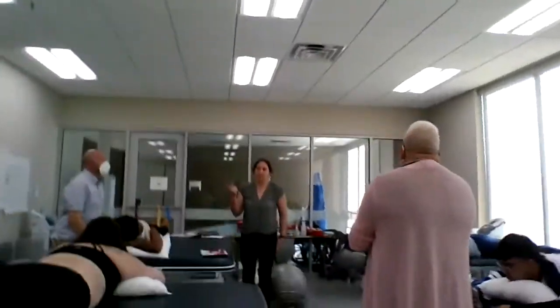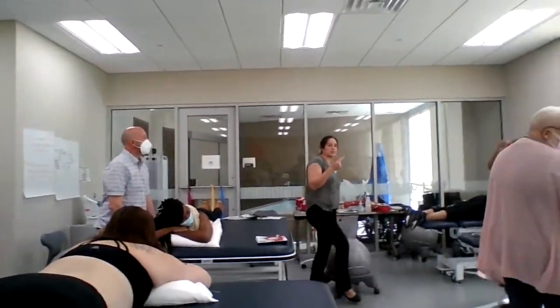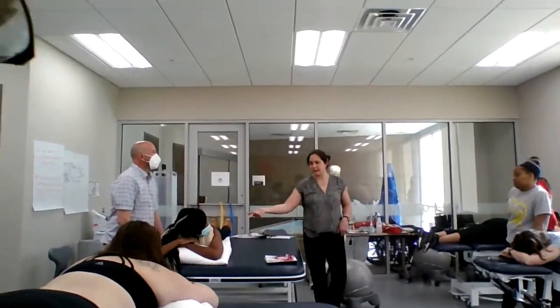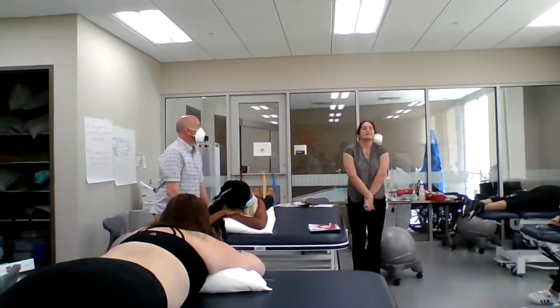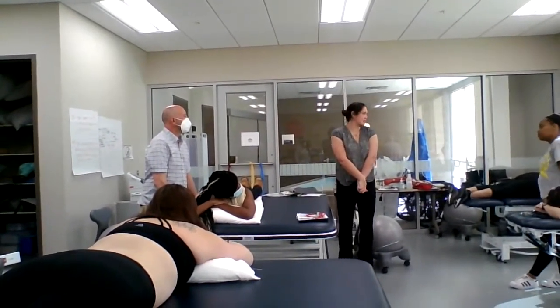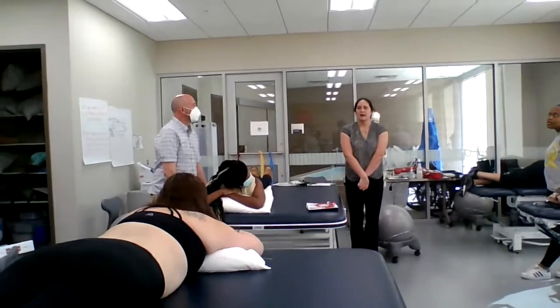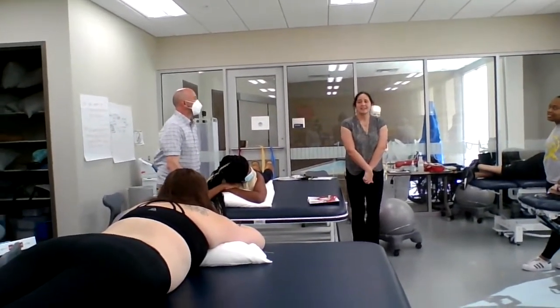So, burn, fracture, osteoporosis. Some of it too is going to be whether they can be prone or not. In that PowerPoint, there are like 20 different contraindications, because it goes through all of the different systems.